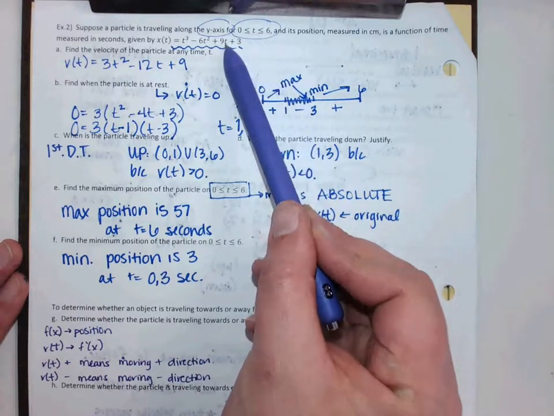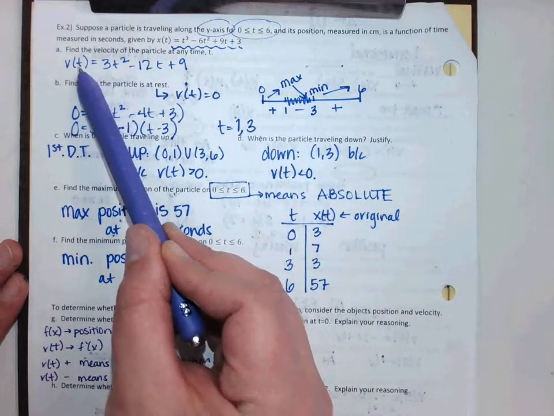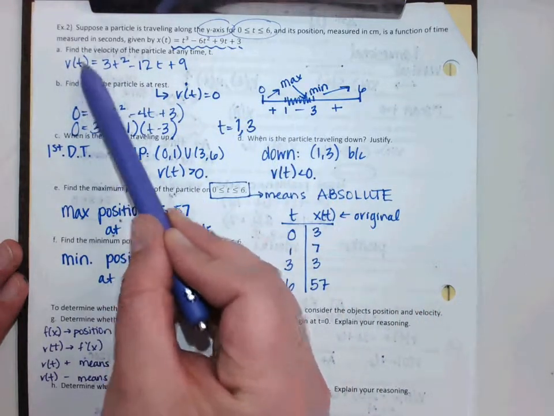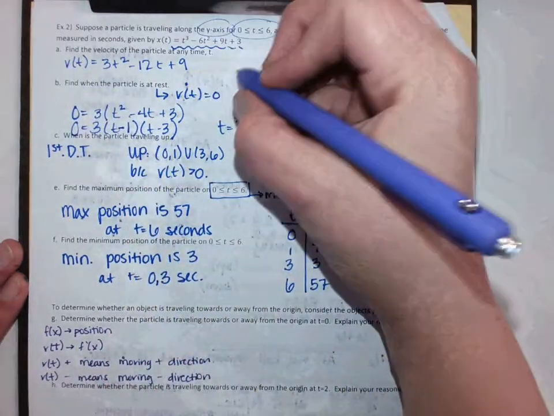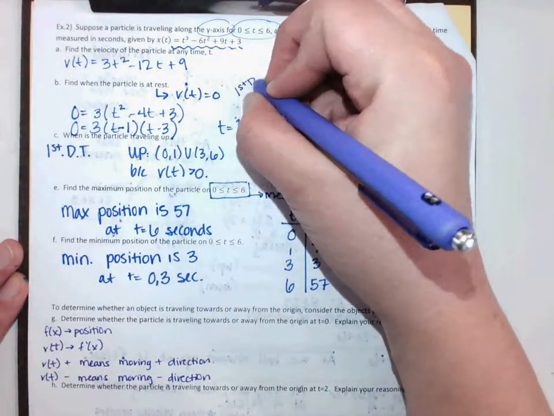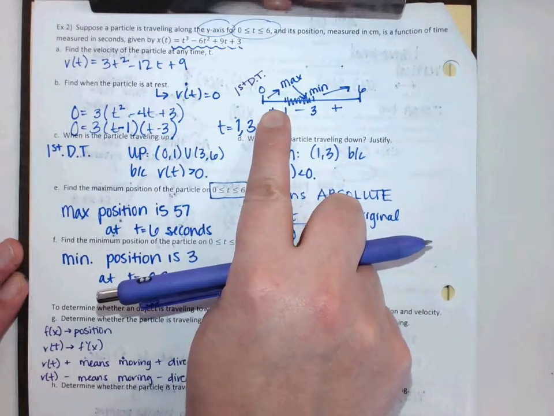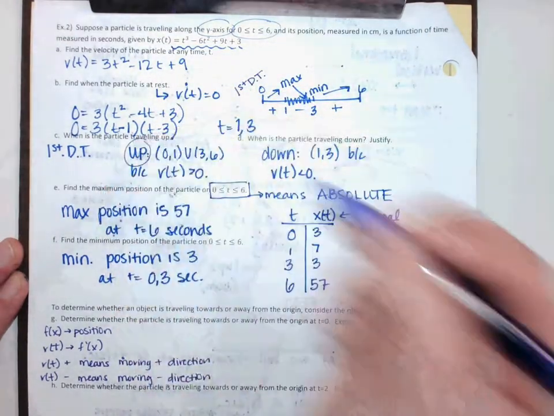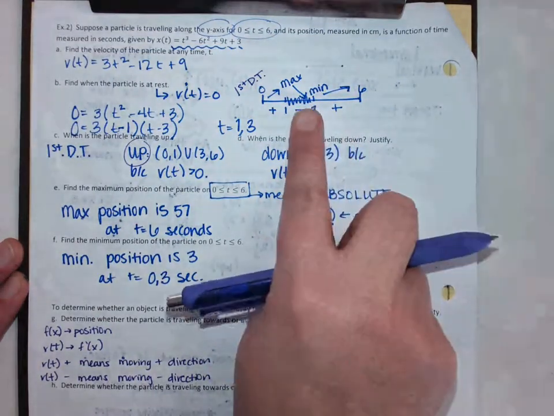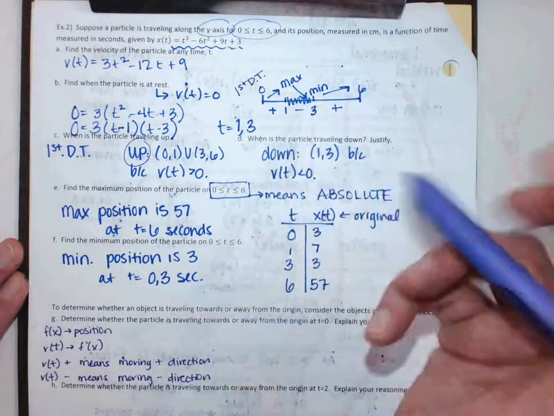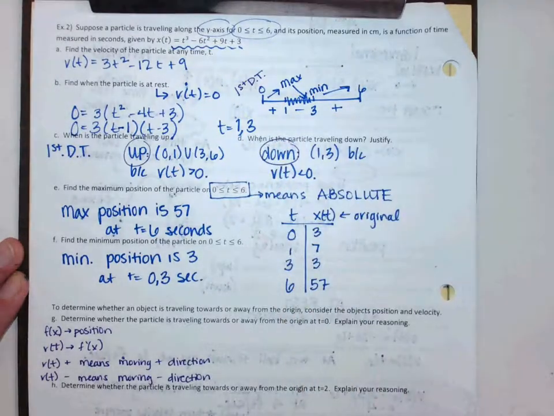We had the equation. We took the derivative. What's the derivative called? Velocity. Then we did a first derivative test, and that told us whenever we had positive velocities, my particle was traveling up. Whenever we had negative velocities, like from 1 to 3, my particle was traveling down.